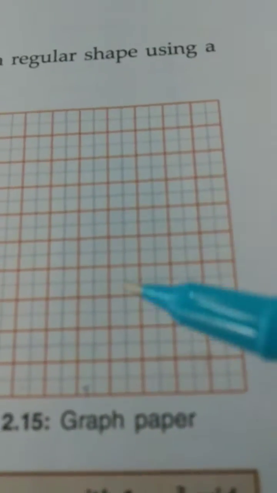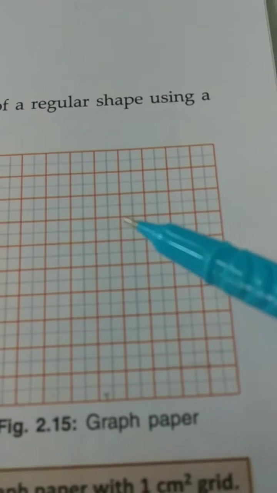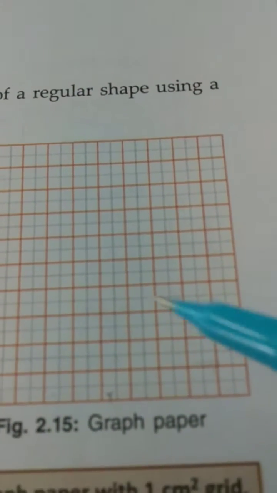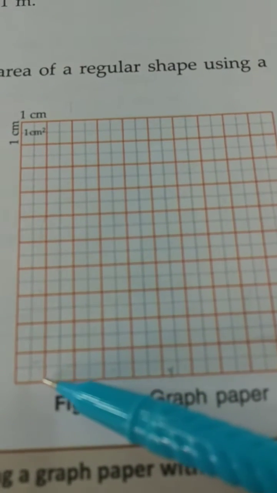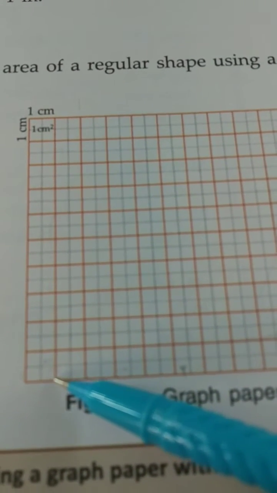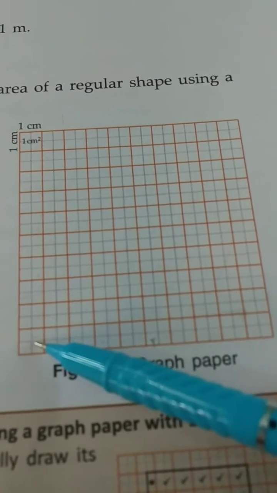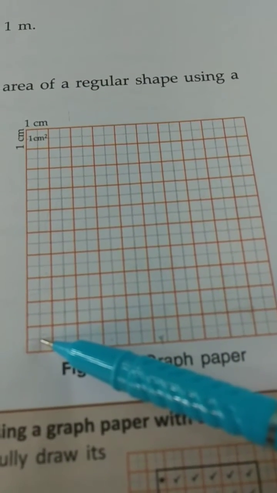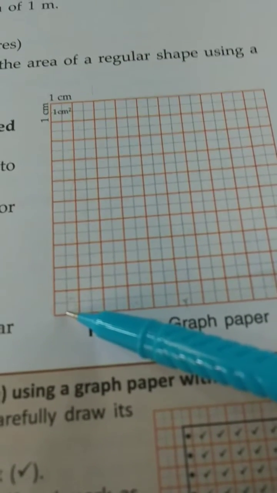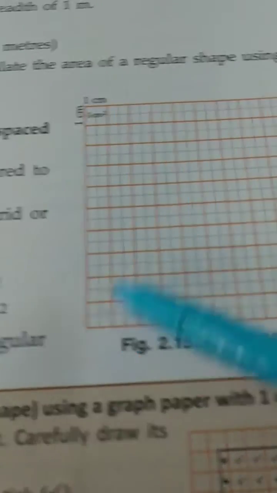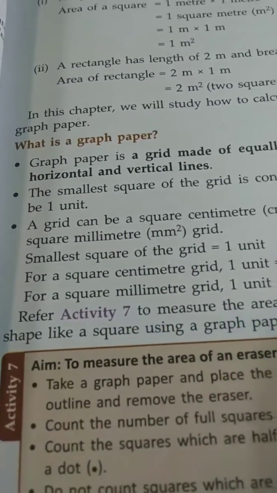Now, graph paper. In mathematics you are using this graph paper. It is a grid made by equally spaced horizontal and vertical lines. The smallest square of the grid is considered to be 1 unit, and the grid can be measured as a square centimeter grid or a square millimeter grid. So the smallest square is 1 unit: for a square centimeter grid, 1 centimeter squared, and for a square millimeter grid, 1 millimeter squared.